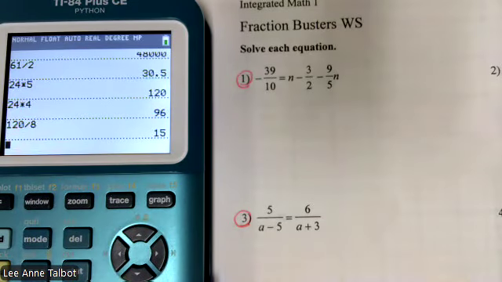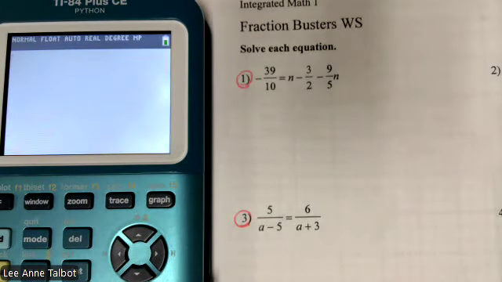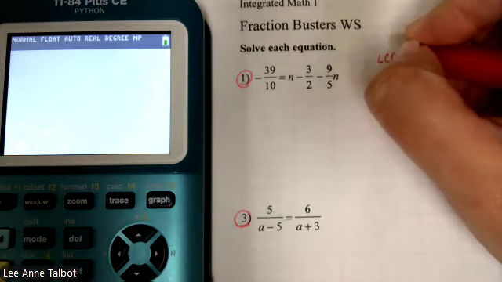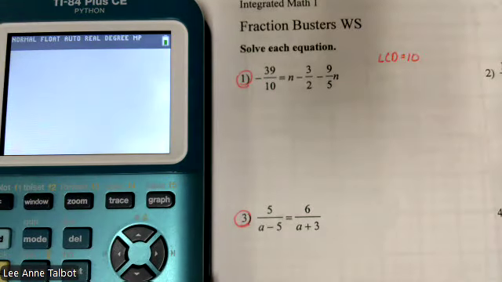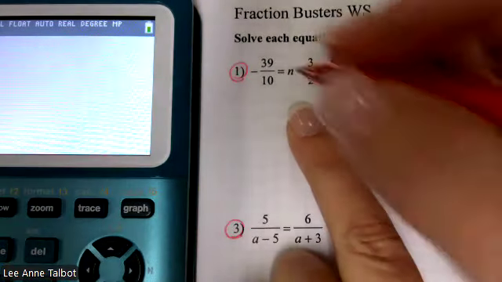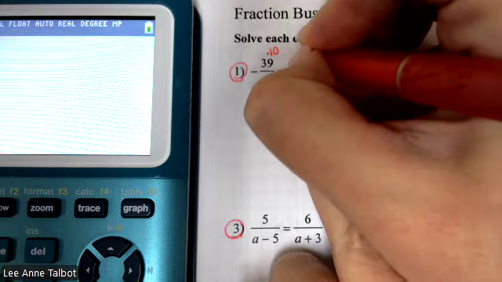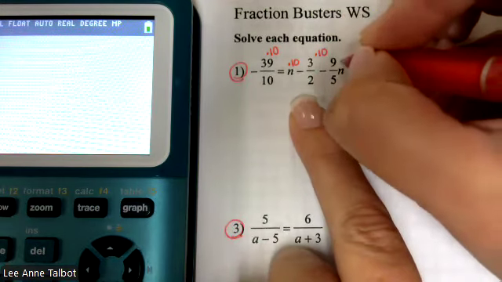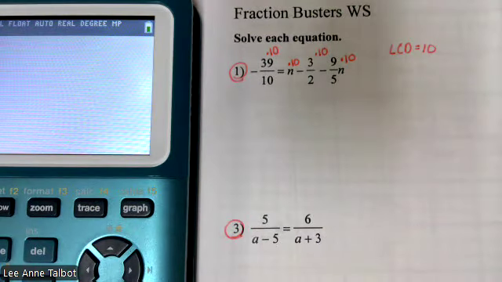Okay. Number 1, what is the least common denominator? 10. Can you guys all see that it's 10? Okay, now the little interesting thing about number 1, so we're gonna multiply all of the tops by 10, but you can't forget the little n that's there by himself. You have to multiply everybody by 10. Don't forget n.